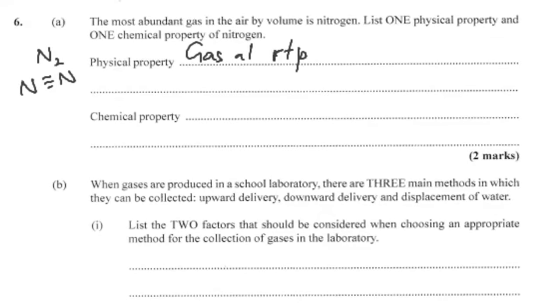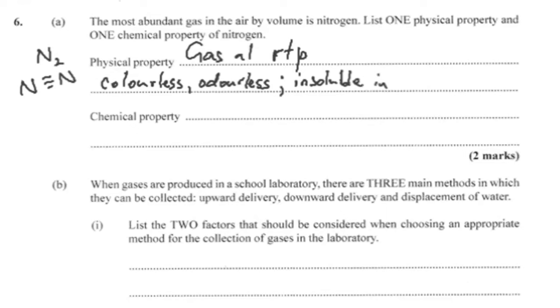We could say it's colorless, odorless. These are properties we learned probably in grade 4 about water. Water is colorless, odorless, tasteless. But anyway, this is about nitrogen. Another thing about it, physically, it's insoluble in water. So any of these would give you the mark. And it is slightly less dense than air. Not going to write all of them.